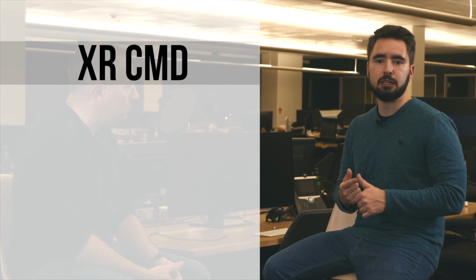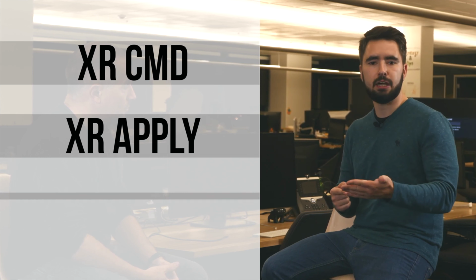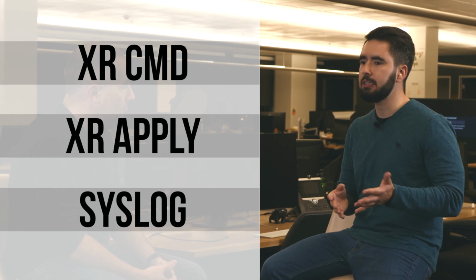First is XRCMD, to apply commands directly on the box. Another one is XRApply, which is used to apply a configuration from a file to the IOS XR device. And the last but not least is for syslog messages. You should be able to validate all actions happening with the script and its current state through syslog.